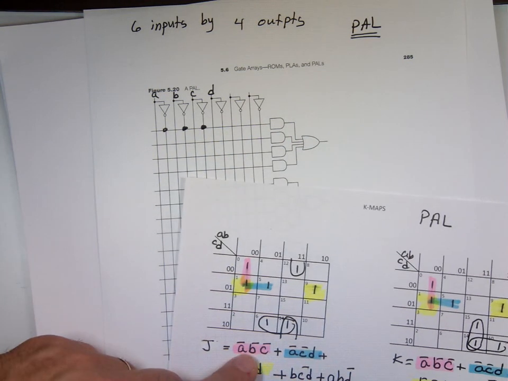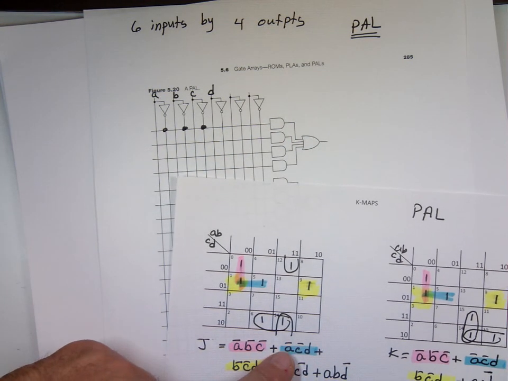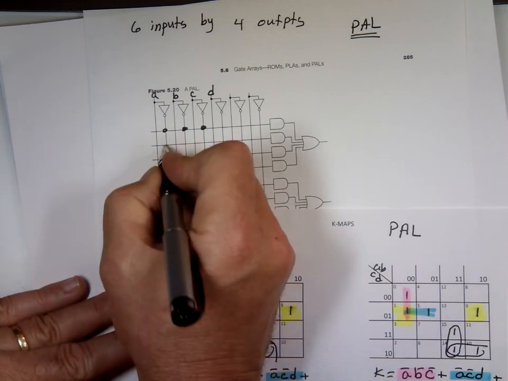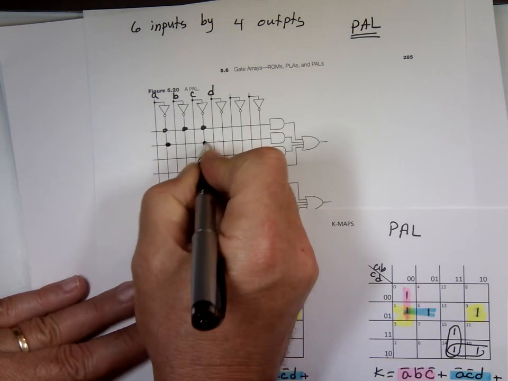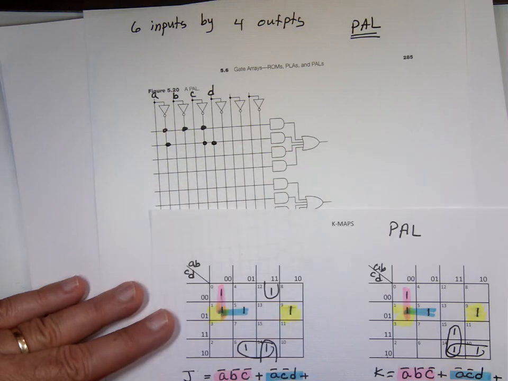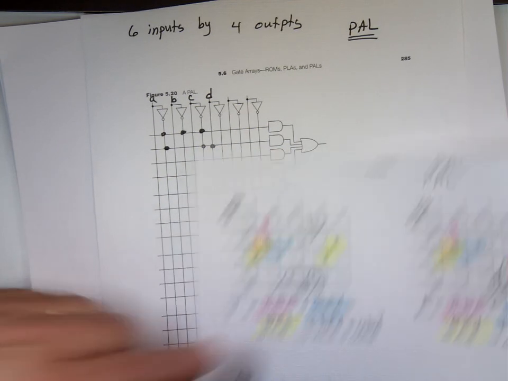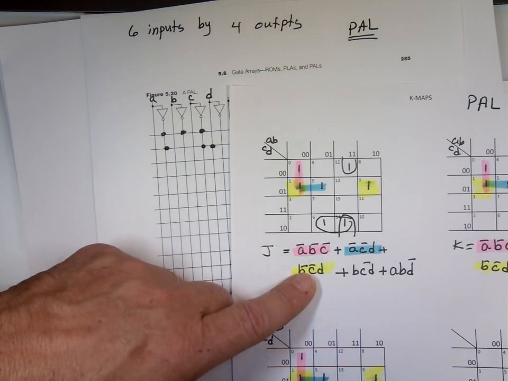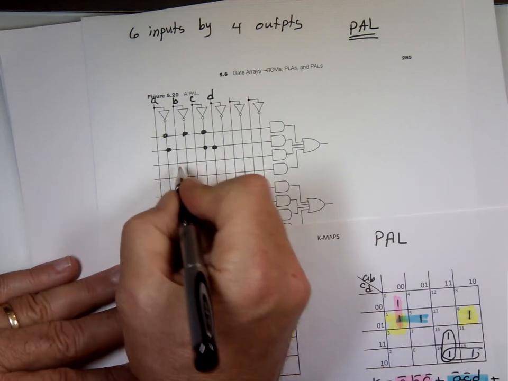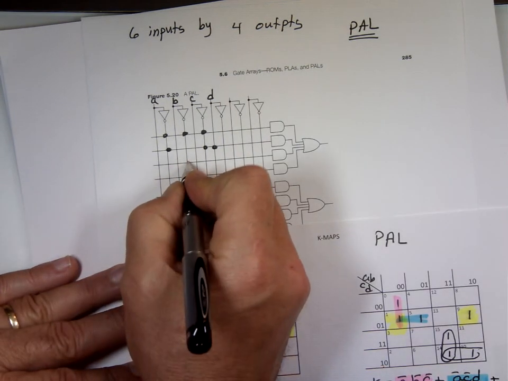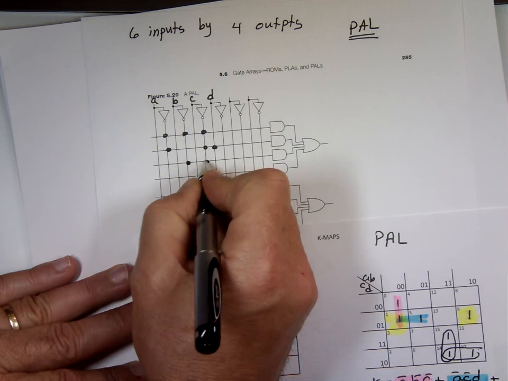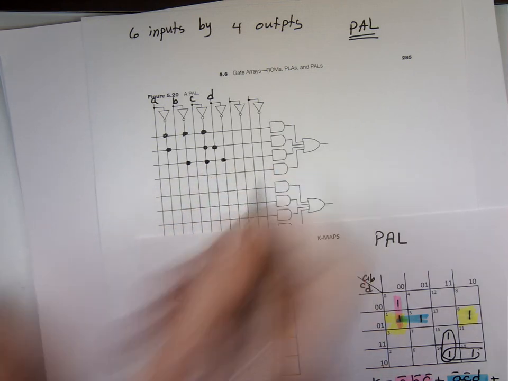Add to it. A bar, C bar, D. That's the blue one. The yellow one, B bar, C bar, D bar. And watch what I'm going to do with this.